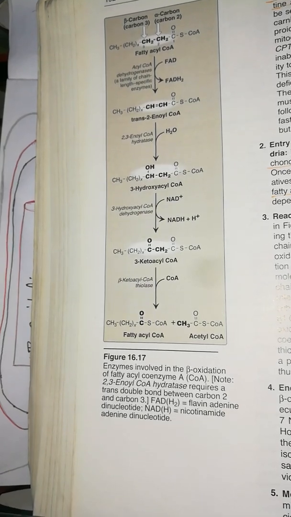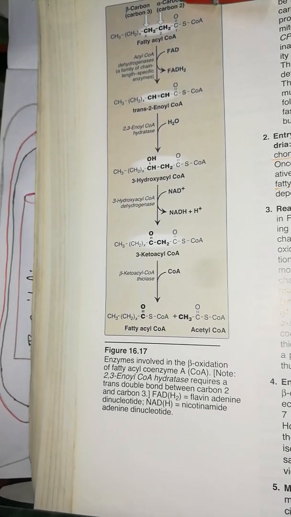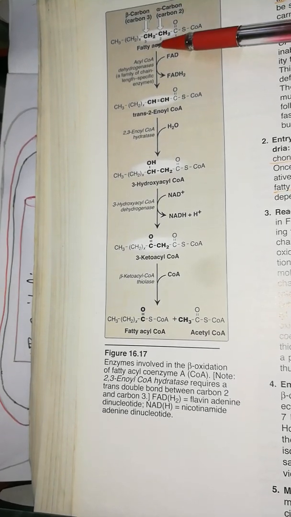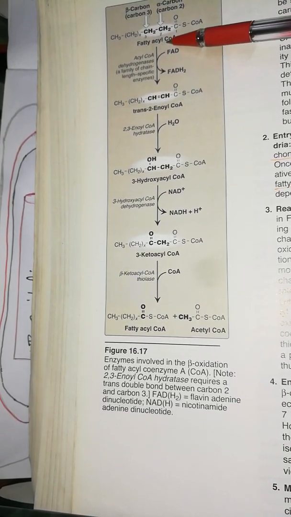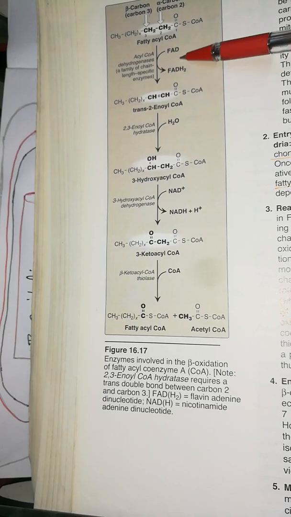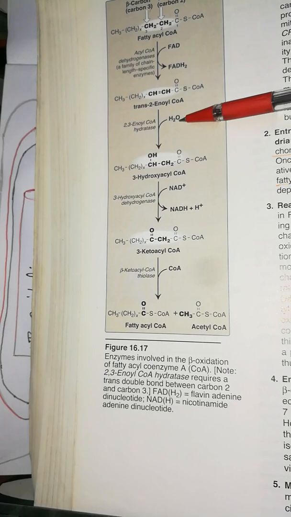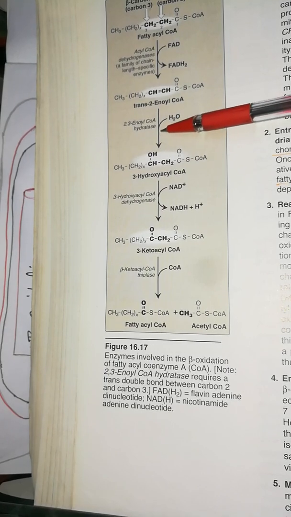This also a reaction of beta oxidation, beta carbon and alpha carbon. In the junction between beta carbon and alpha carbon, beta oxidation occur. Fatty acyl CoA, it means fatty acid, undergo beta oxidation. FADH2 synthesis occur, it means oxidation. And now water is added, it is called hydration.